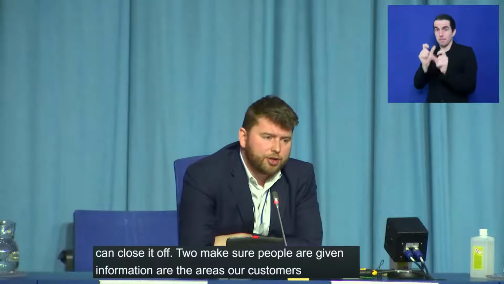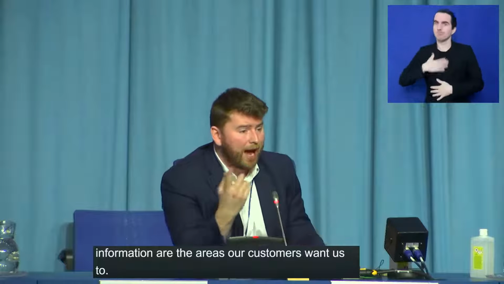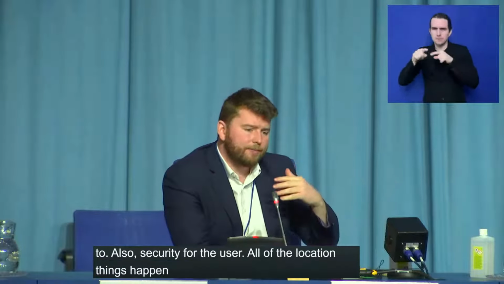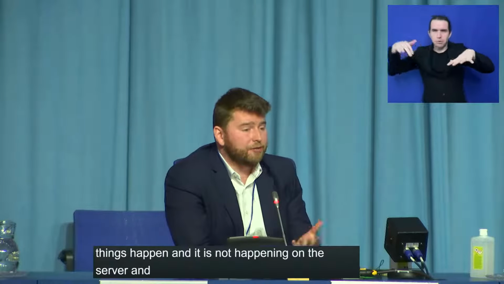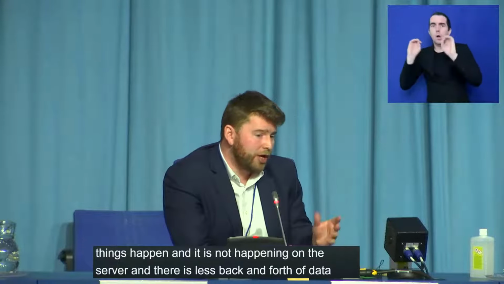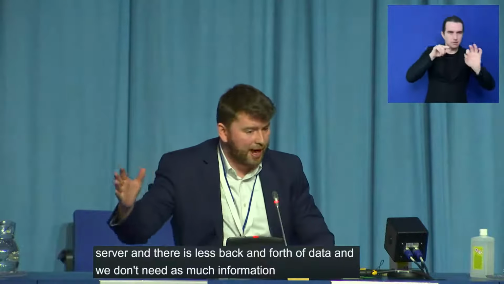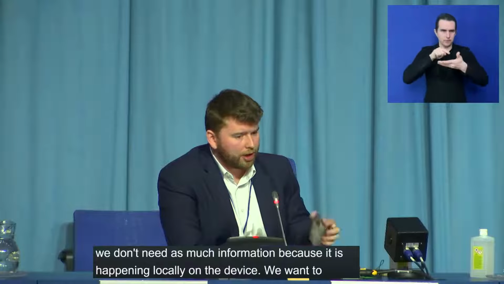Because all the location calculations happen locally on the device, it's not happening on the server. That means there's far less back and forth of data, so we don't need as much information about you because it's all happening locally on the device. That might change with 5G because we do want to move that computation from the device onto the edge, the mec. But for now, all that's happening locally on the device.